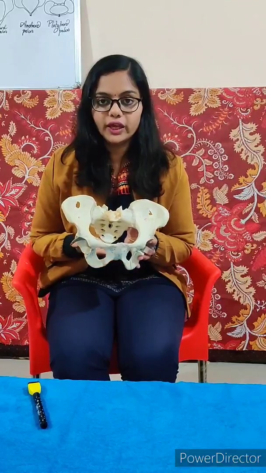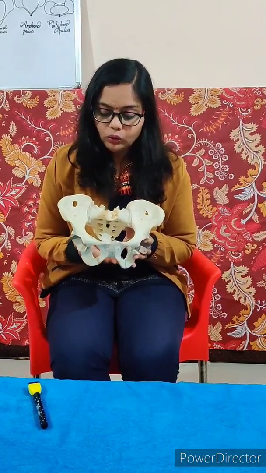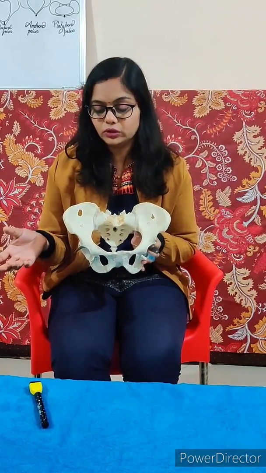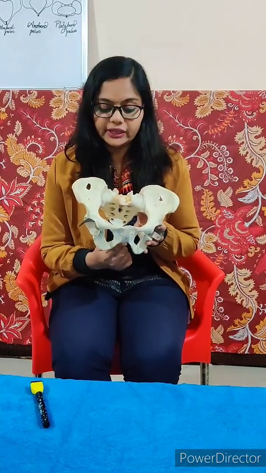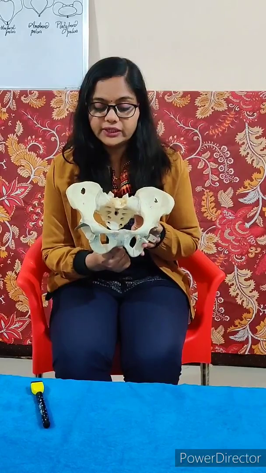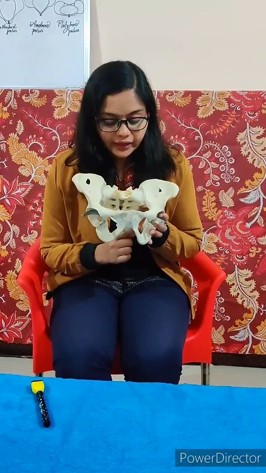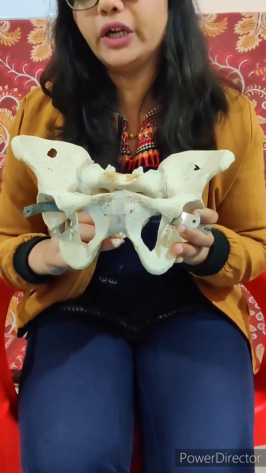Now coming on to the outlet of the cavity, the outlet of the pelvis. The outlet is divided into two parts: one is the obstetrical outlet, the second is the anatomical outlet. As I told you, the diameters of the obstetrical outlet will be less as compared to the anatomical outlet. First, the obstetrical outlet. It extends from the lower border of the inner surface of the pubic symphysis, laterally the ischial spines, and posteriorly the tip of the fifth sacral vertebra.